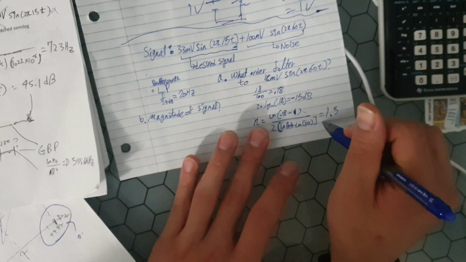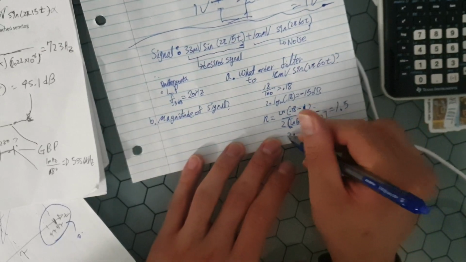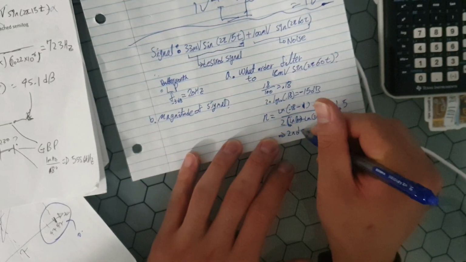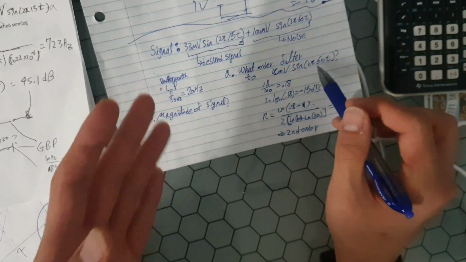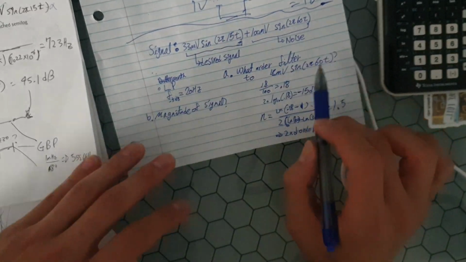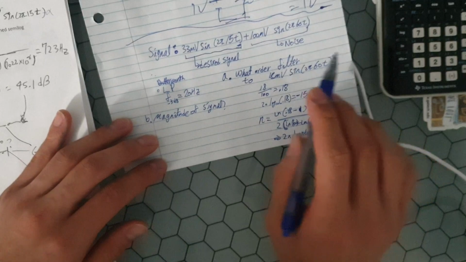And so we round it up, and it tells us that we need a second order filter to make 80 millivolt sine 2 pi 60t.